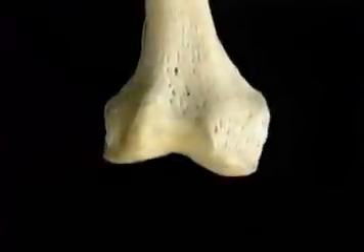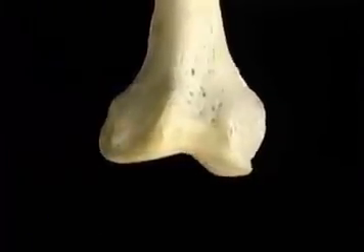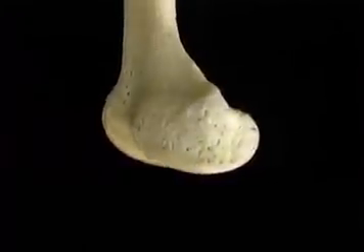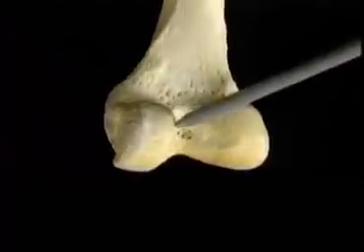Besides being the largest joint in the body, the knee joint is also much the most complicated. Before we move on to look at the muscles which produce knee movement, let's review what we've seen of the bones and of the knee joint. On the femur, here's the lateral condyle and epicondyle, the medial condyle and epicondyle, the adductor tubercle, and the intercondylar notch.